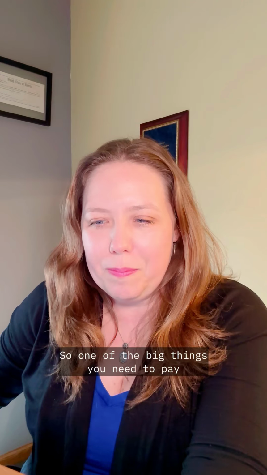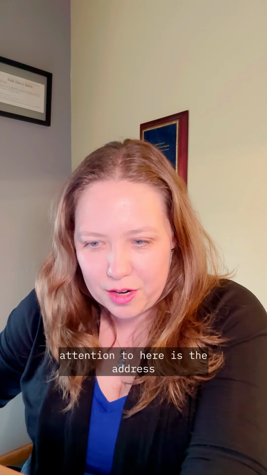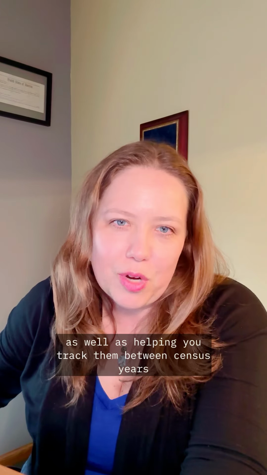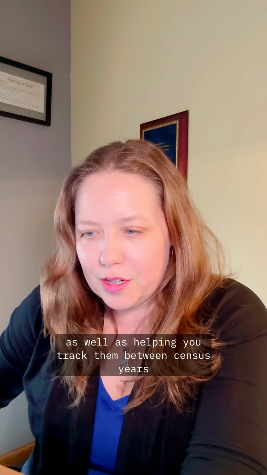So one of the big things you need to pay attention to here is the address. Look it up and see if it's still the same location as now on Google Maps, because that can help you figure out where somebody lived, which church they might have attended, and if there are any other relatives nearby, as well as helping you track them between census years.